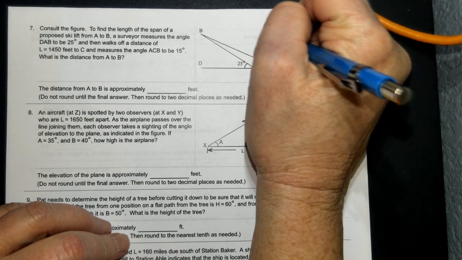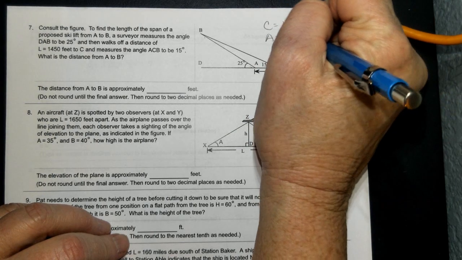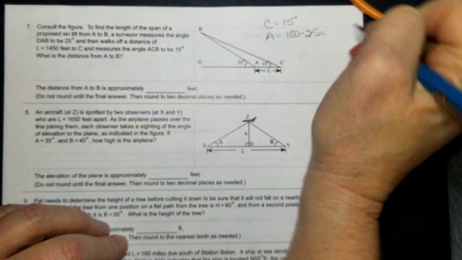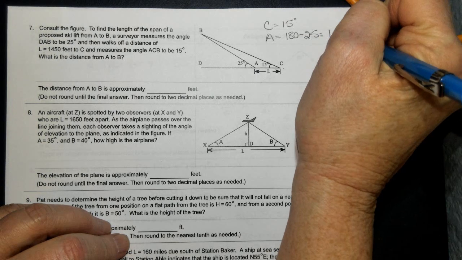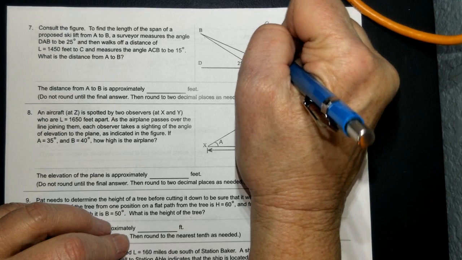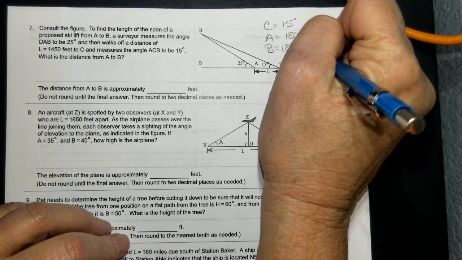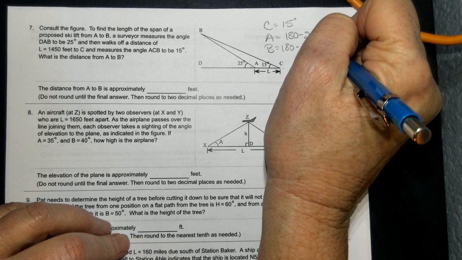A is going to be the supplement of 25, so it is 180 minus 25, which makes it 155. All right, and that makes B the remaining: 180 minus 15 minus 155, and we're left with 10 degrees.